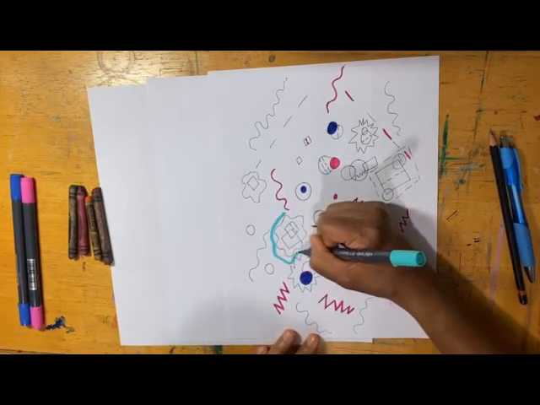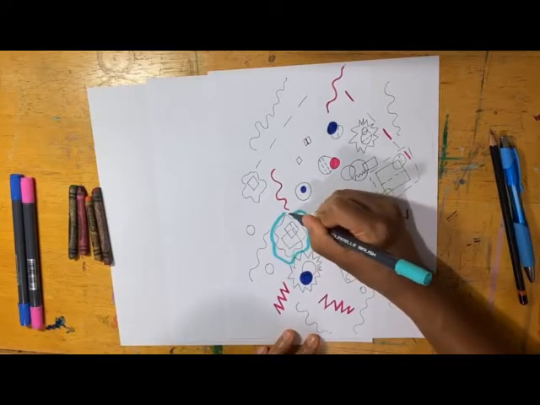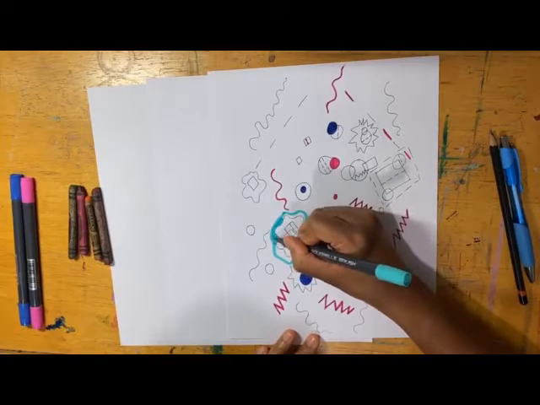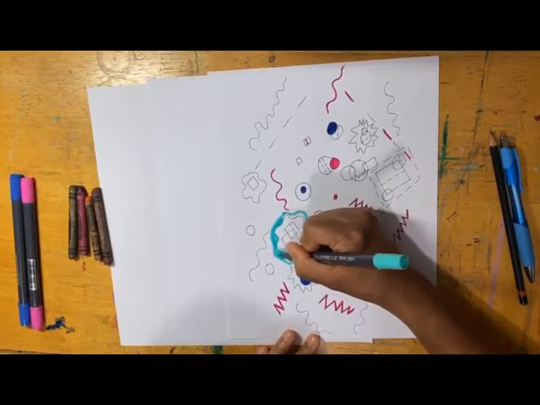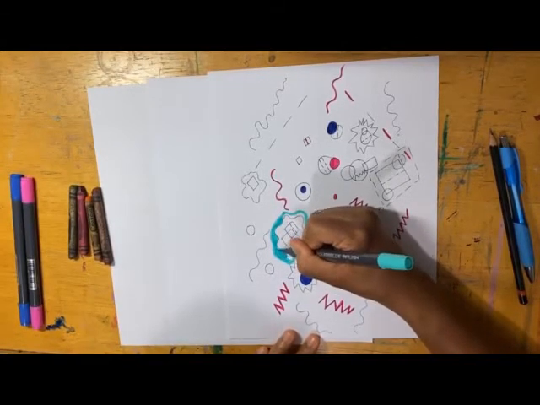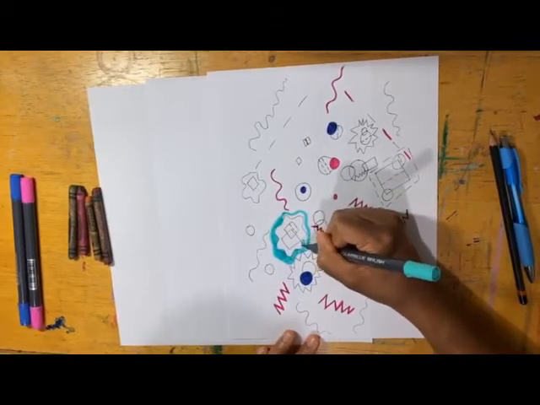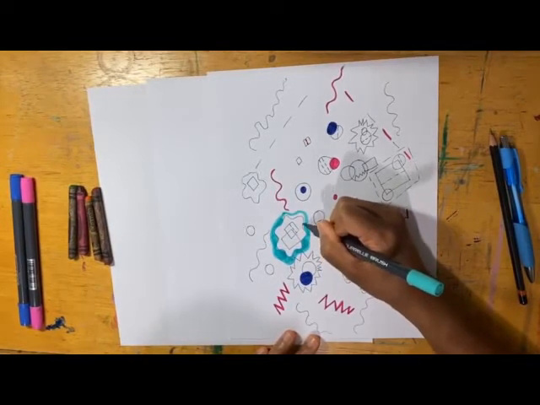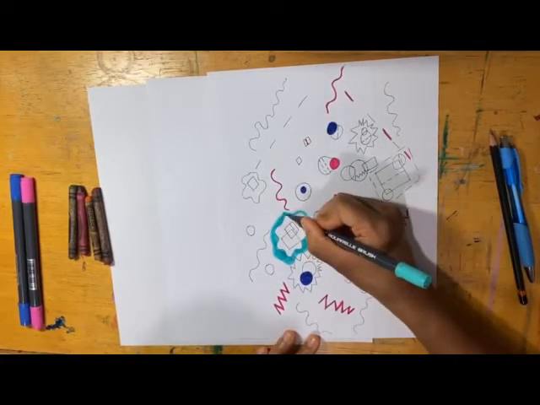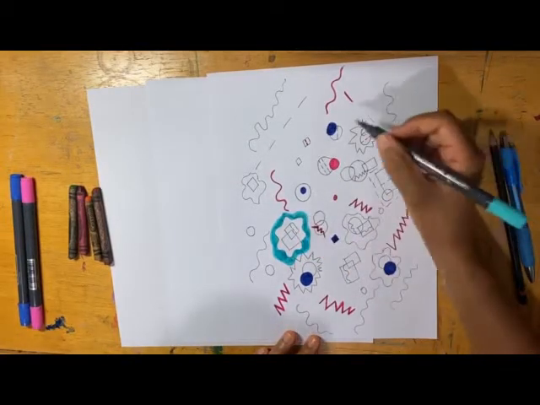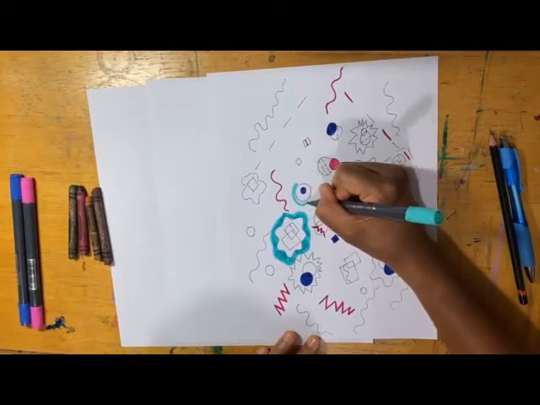I'm using my green marker to go around some of my shapes as well. I'm outlining this shape and then filling it in with color. This one too.